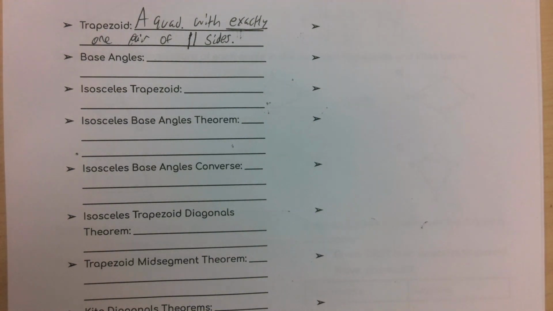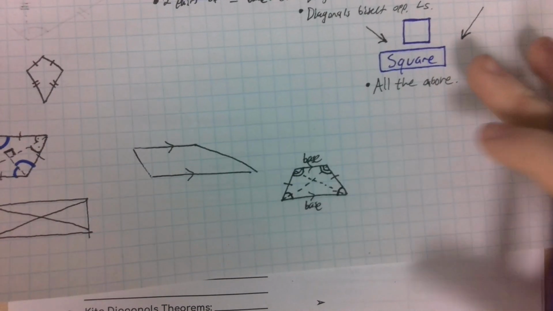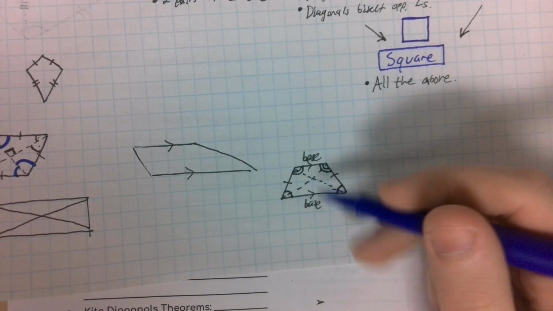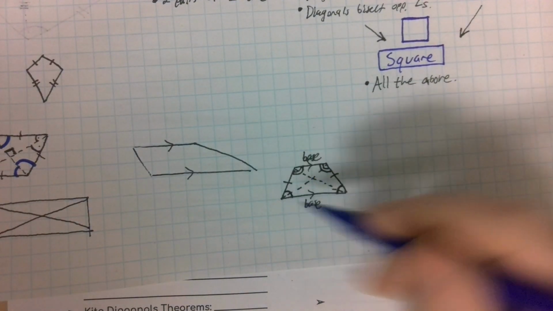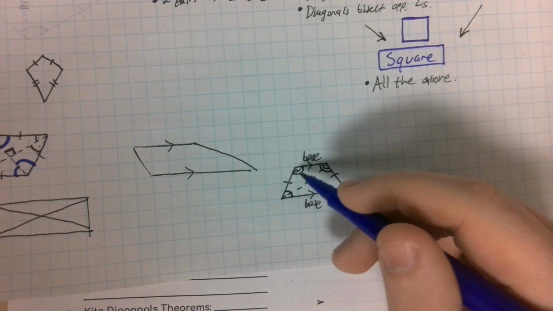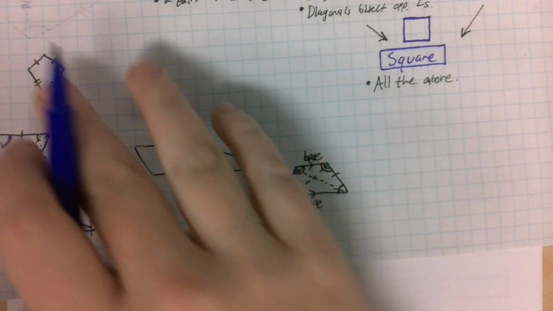The base angles are the two angles that were on the bottom and the top of an isosceles trapezoid. If your trapezoid's isosceles, these base angles are going to be congruent.